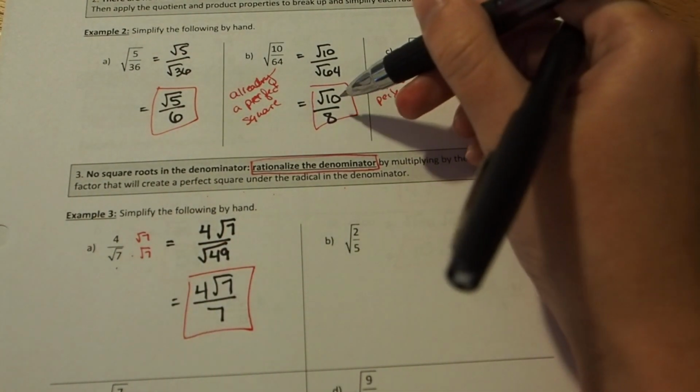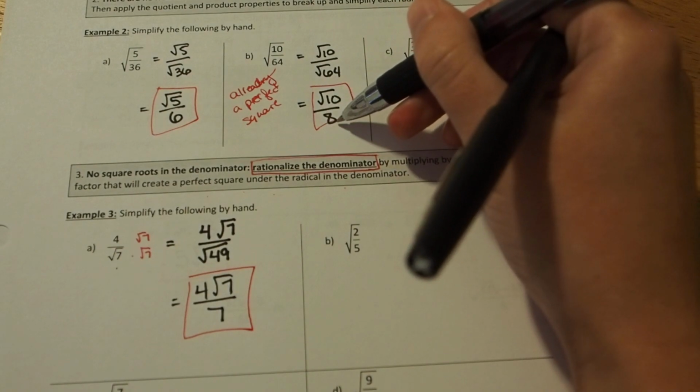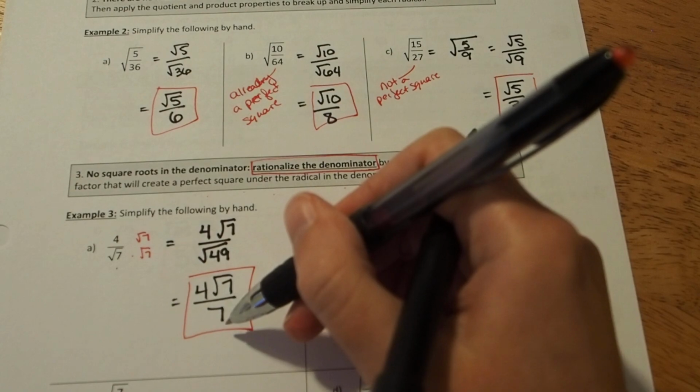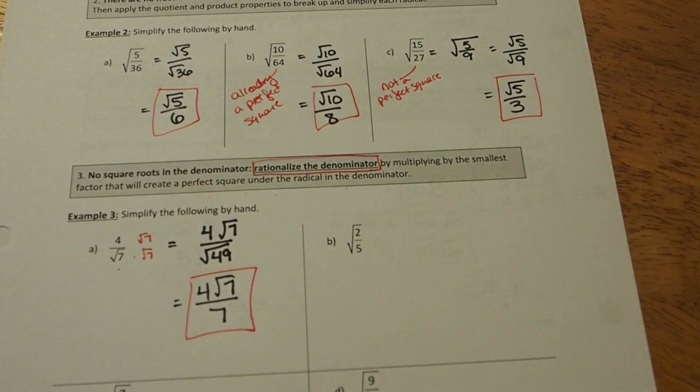As you probably noticed, you can't reduce a number that is out of a square root with a number that is in a square root. So there's no way I could reduce these 7s, because the bottom is out of the square root and the numerator is in the square root.